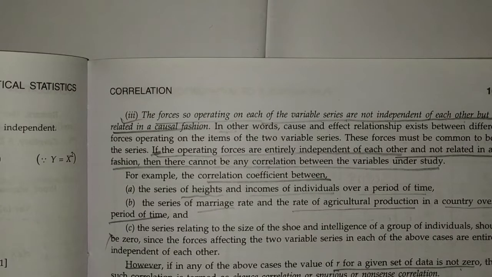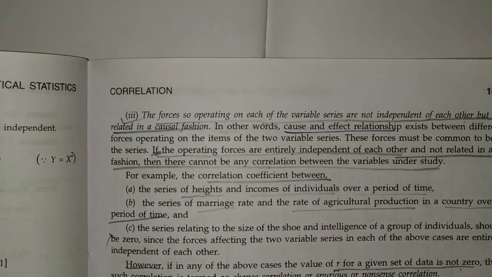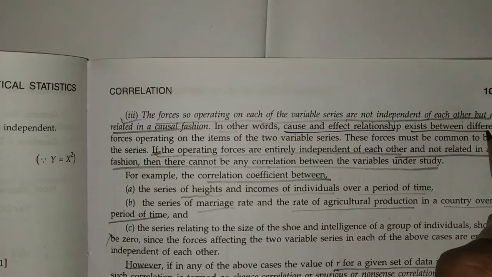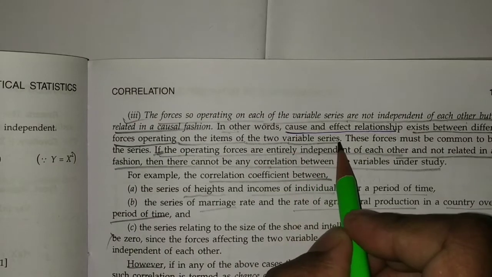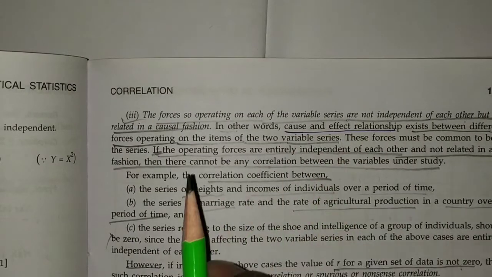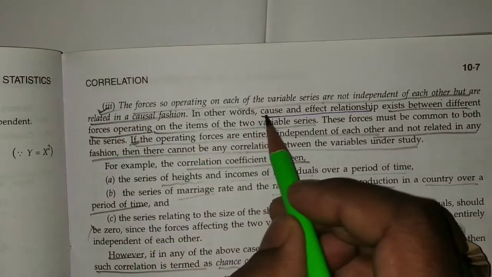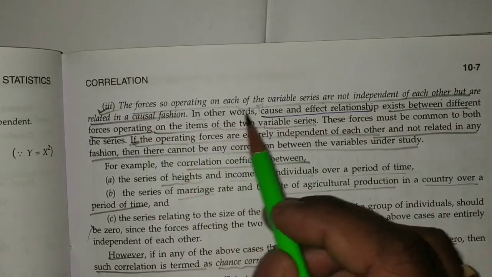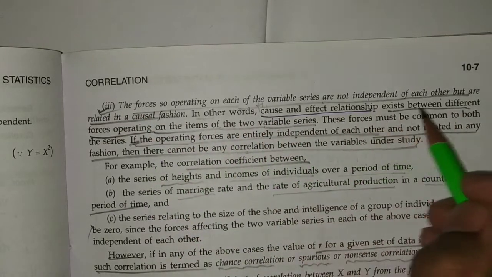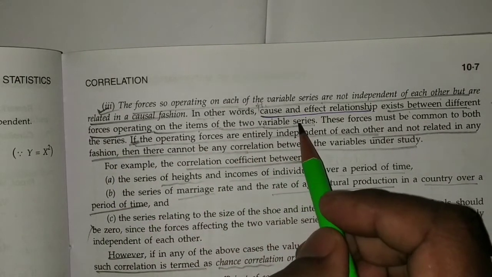You can write: the cause and effect relationship exists between different forces operating on the items of two random variables or series.